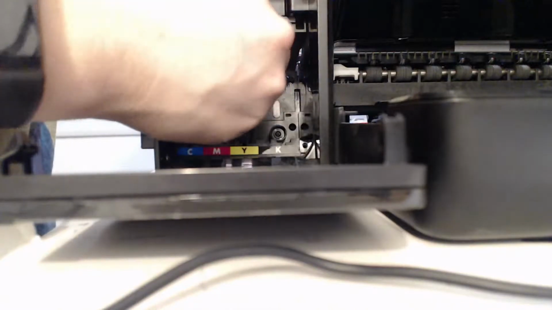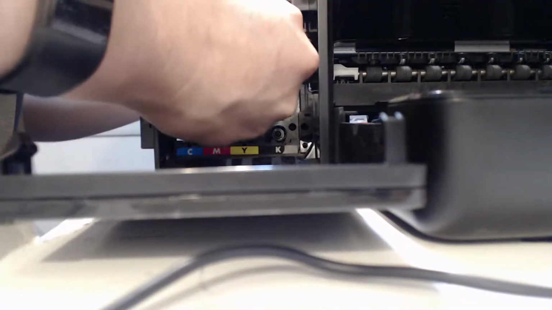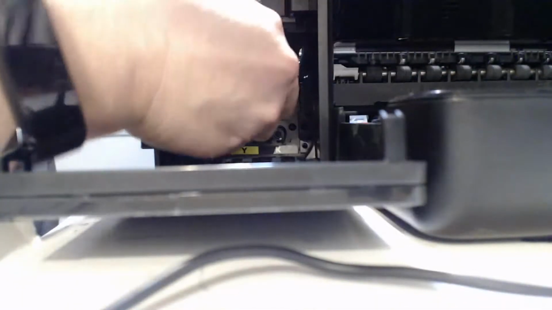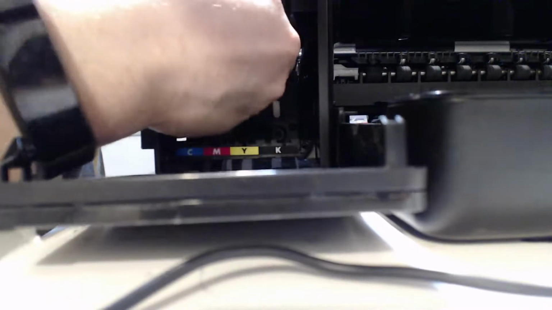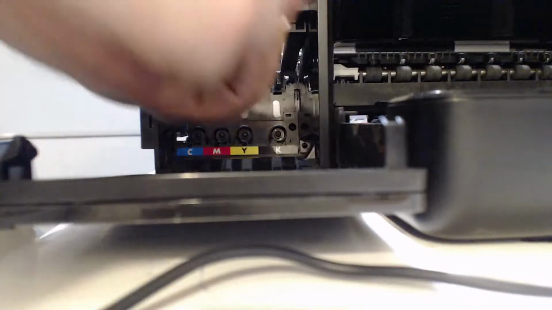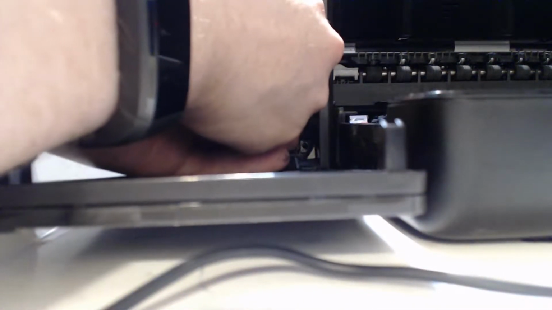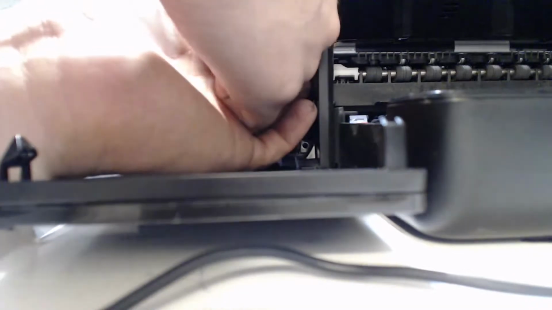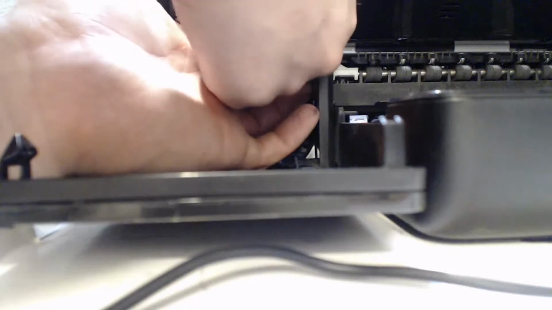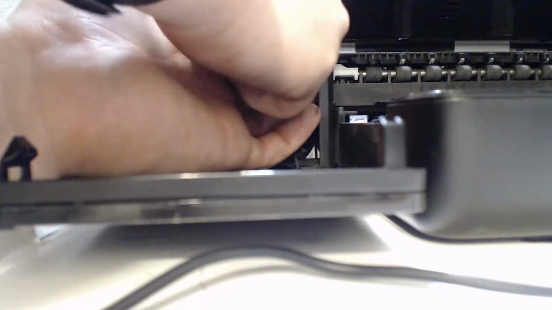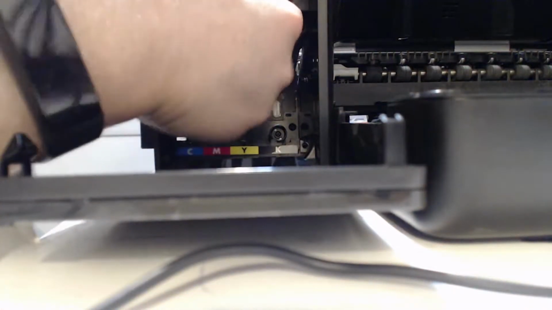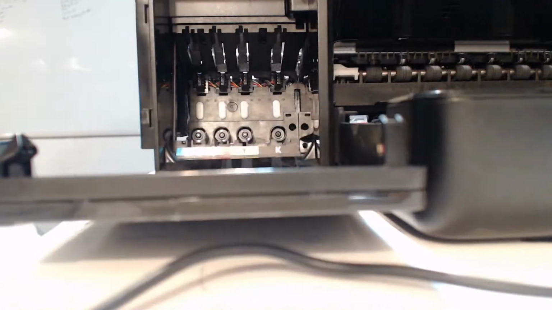Still not releasing, huh? Alright, I'm going to put this guy down, and there's really no easy way to get in here to grab this guy. Nope, it's definitely rotating. That's good. Okay. Still not out. Gosh darn it.